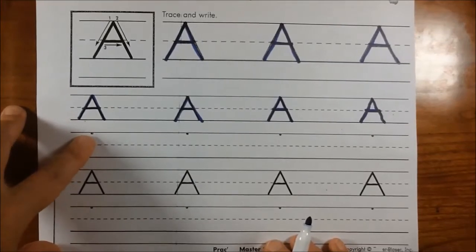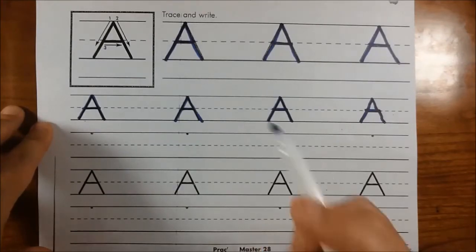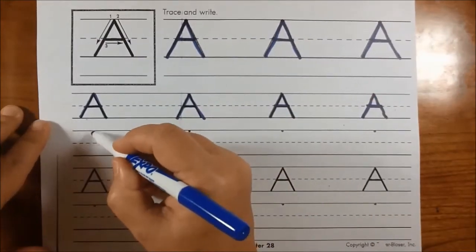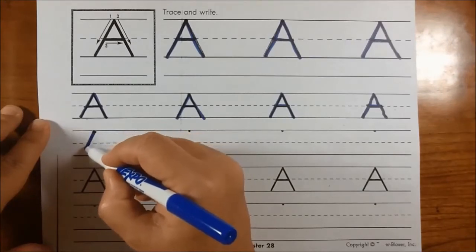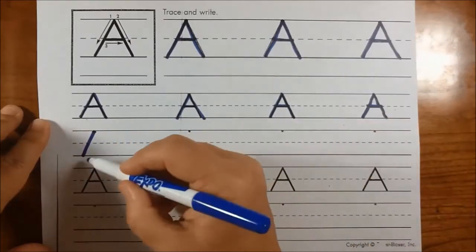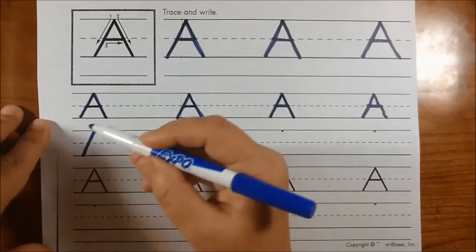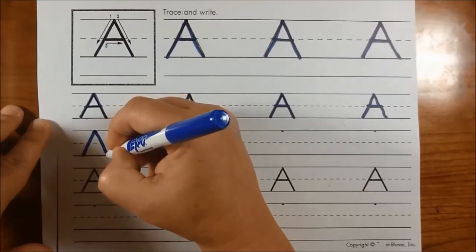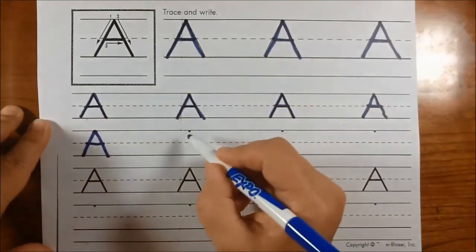You can see they've given you a small dot to know where to begin. But again, as you can see with your eyes, this one begins at the top line. So you're going to put your pencil up at the top line and you're going to slant your line down. Do you see how it's not straight up and down? It is slanted. Slant down, back to where you began. Slant down, go to the middle dotted line and across.